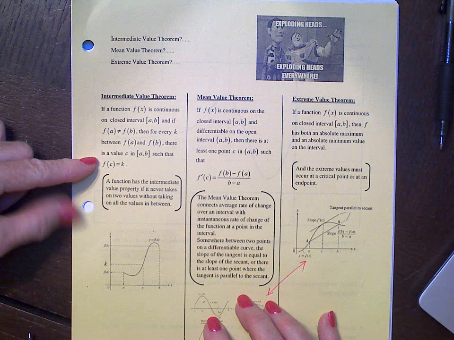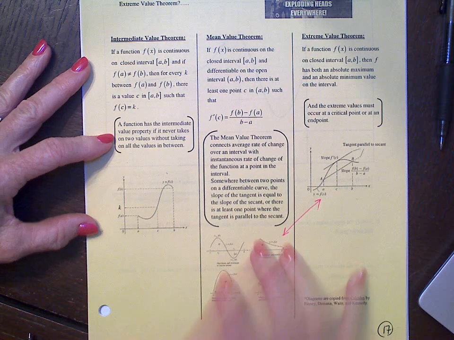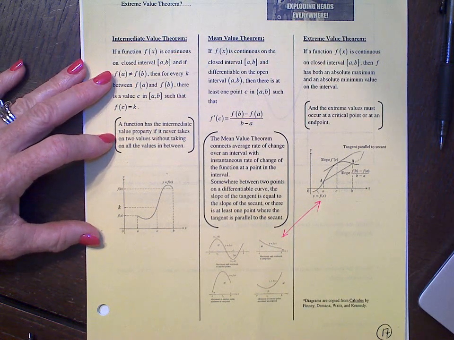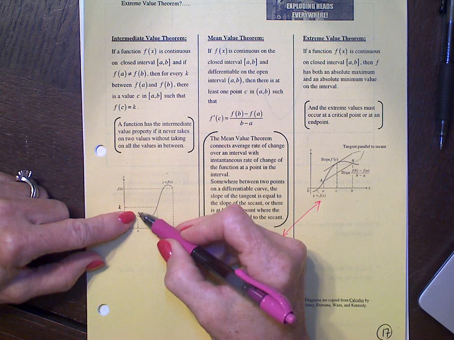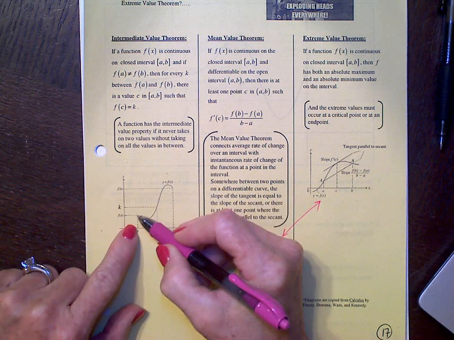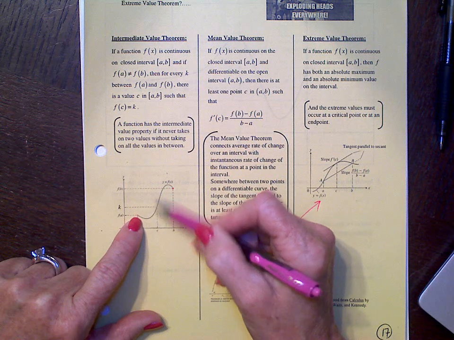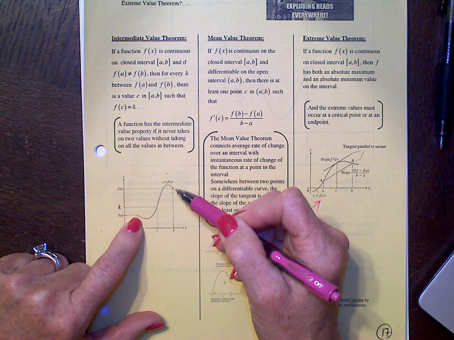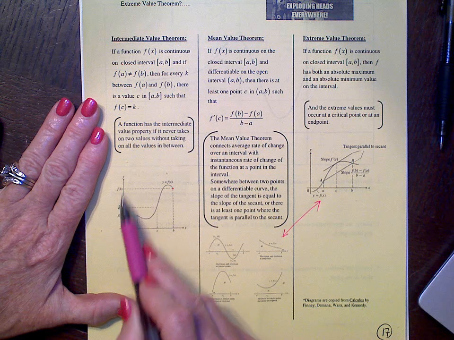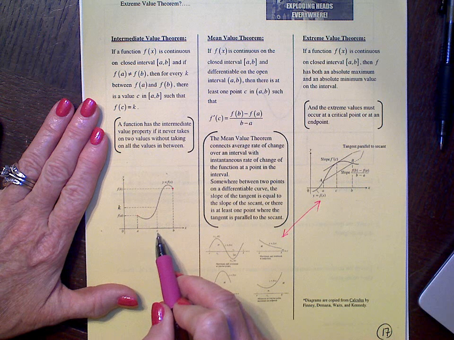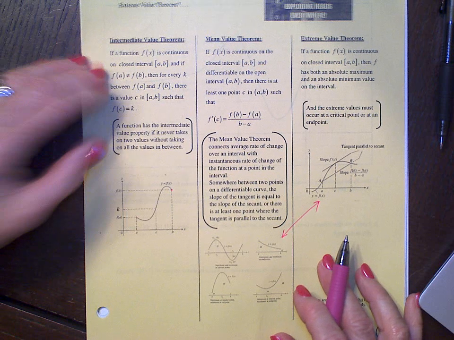I'm not going to read it to you, but basically this part in the braces here, or big parentheses, is really important. A function has the intermediate value theorem property, or value property, if it never takes on two values without taking on all of the values in between. So if we have a continuous function, and you have a y value here and a y value here, your function must hit all of the y values in between, as long as it's a continuous function. And for any y value that you choose in between these two given y values, you must be able to find the particular x value that produced that y value. That's what this says. Intermediate value theorem.